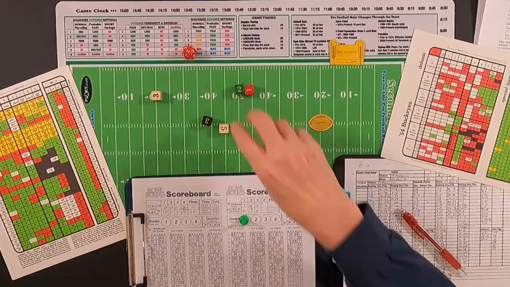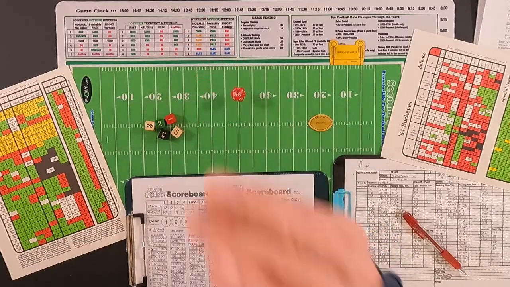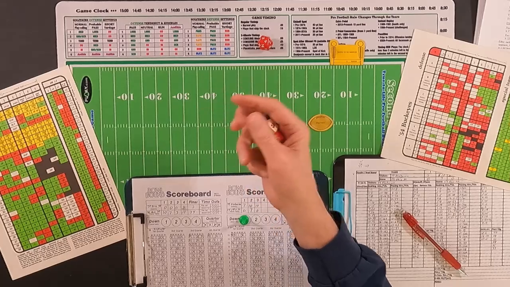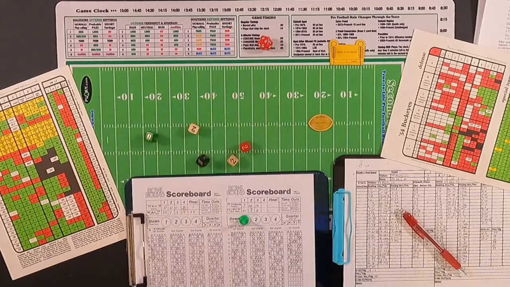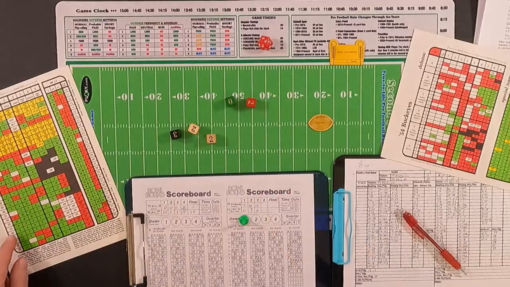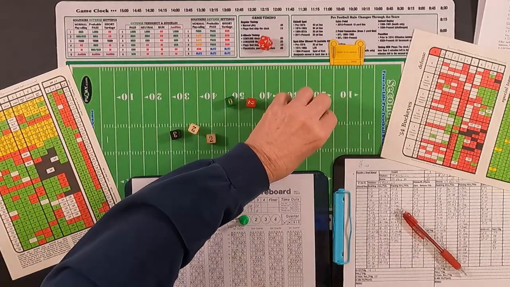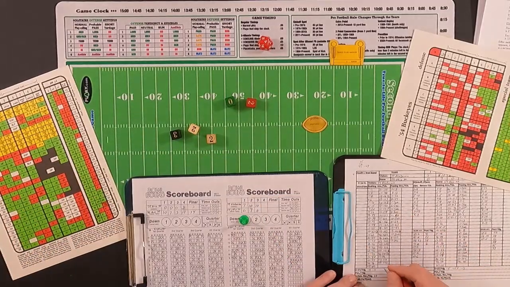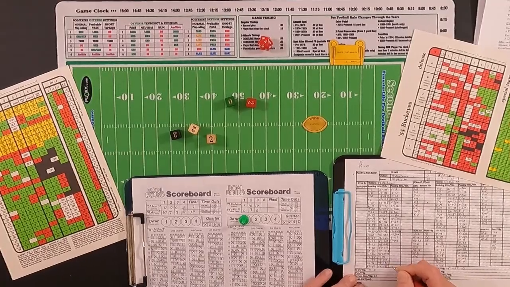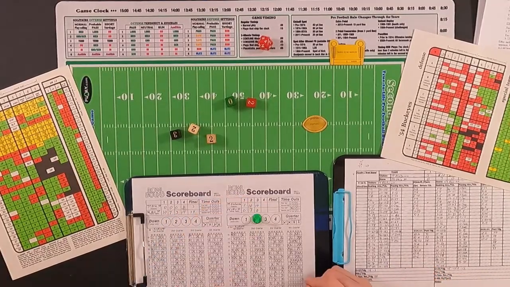Whew. I'm going to run an A standard. He's going to do a 4. Draw. Draw against my standard. I get a 2, which is -4, and he gets a 34, which is 2. He lost 2 yards. It's second down.